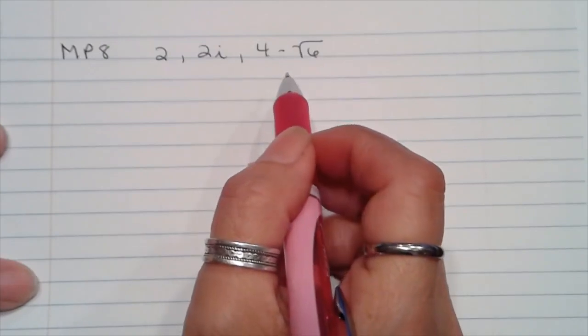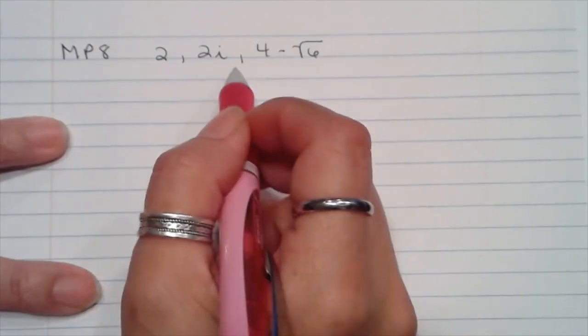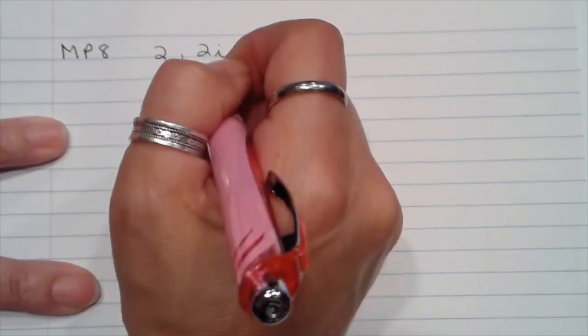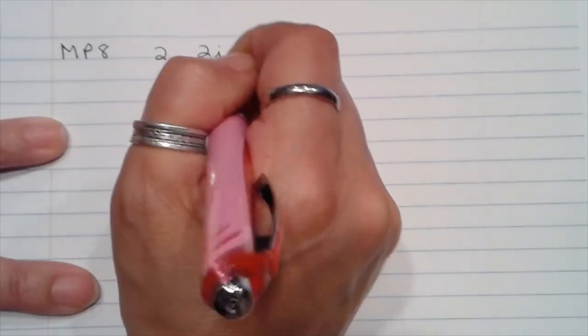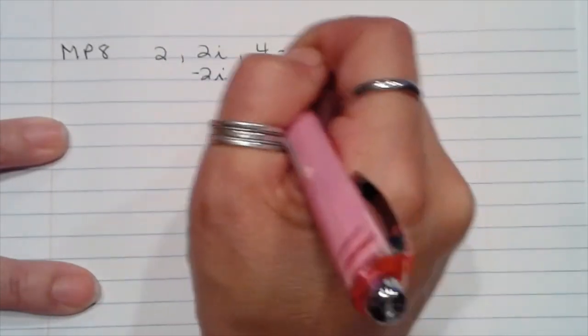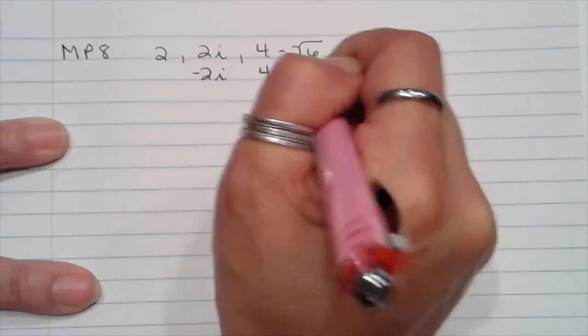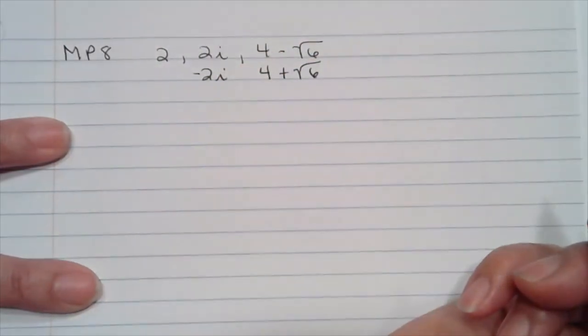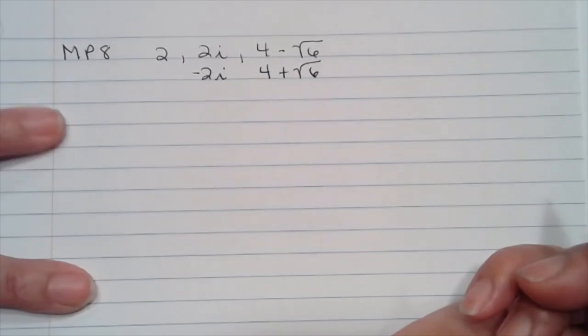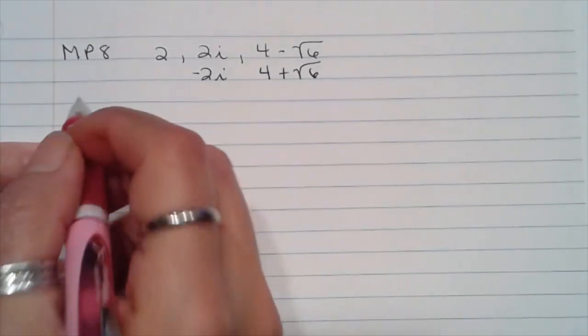So that means, because of the theorems that we've learned, that its conjugate, negative 2i, is also a root, and the conjugate of this one, 4 plus square root of 6, is also a root. Okay, let's write this out. This first one's really easy.